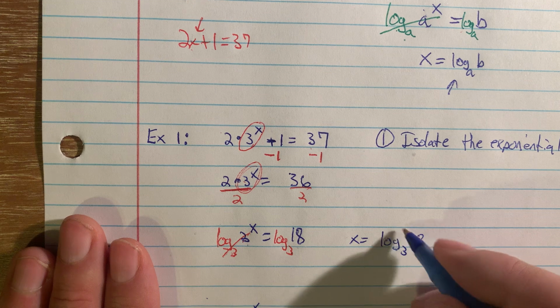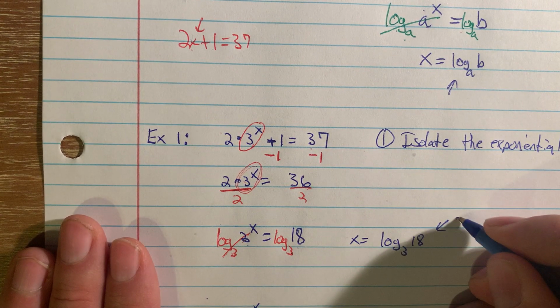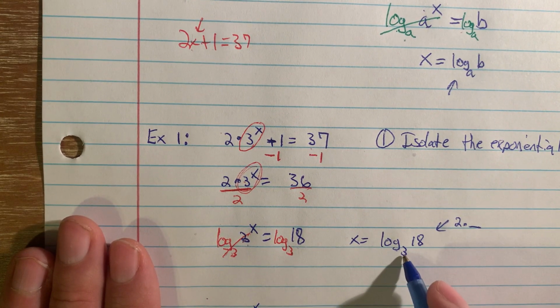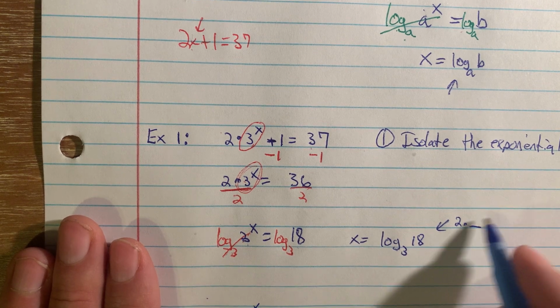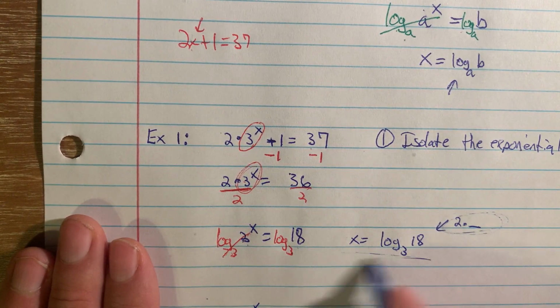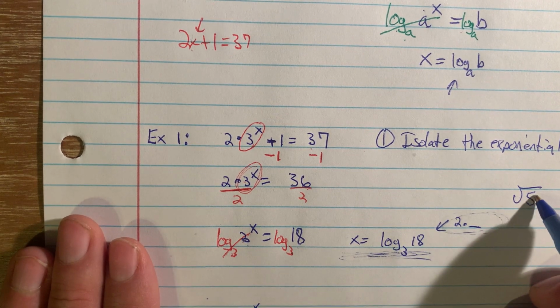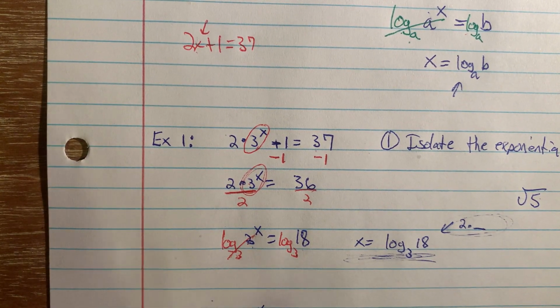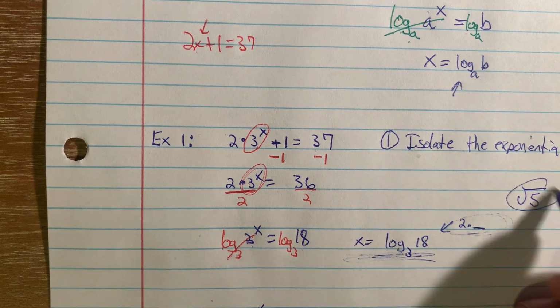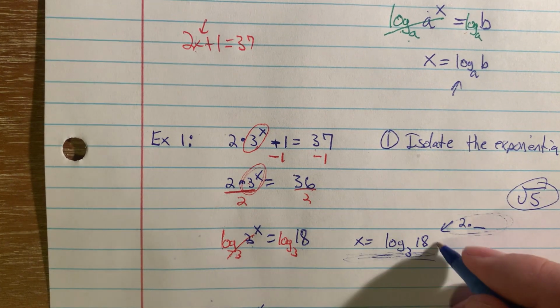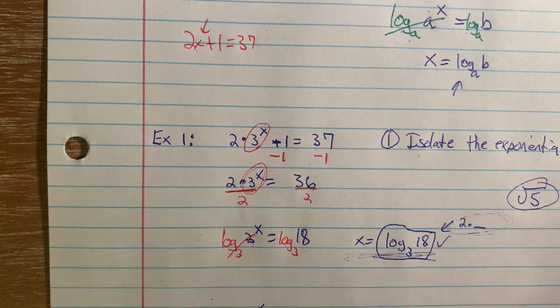But if we have to leave an answer like this, it's okay. We know this is 2 point something because 3 squared is 9 and 3 cubed is 27. We know it's 2 point something, but this is the irrational answer. It's kind of like leaving something as square root of 5. We know square root of 5 is a little bit bigger than 2, but we don't know exactly how big it is, and it's completely acceptable to leave an irrational number in this way. And we'll talk about that later today.